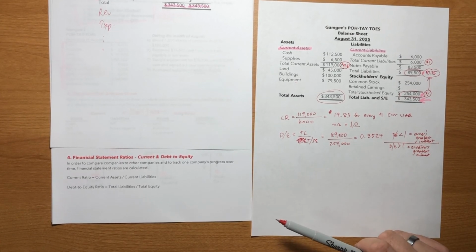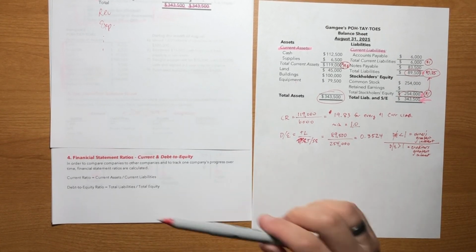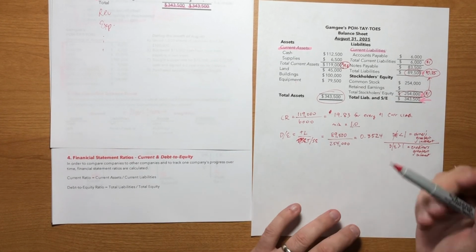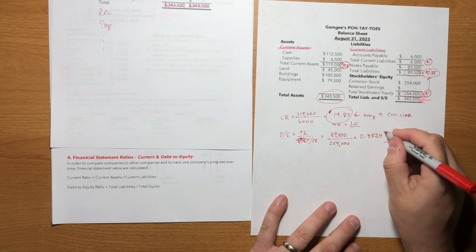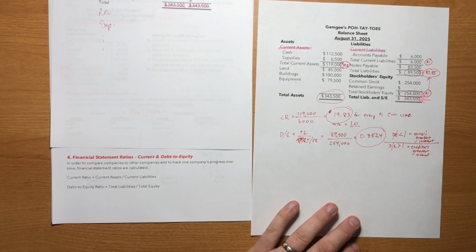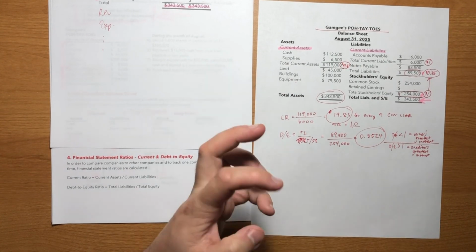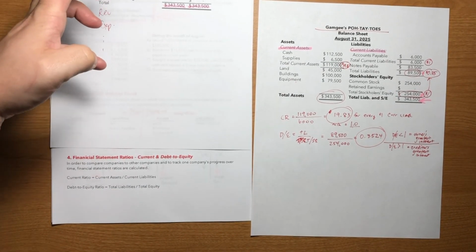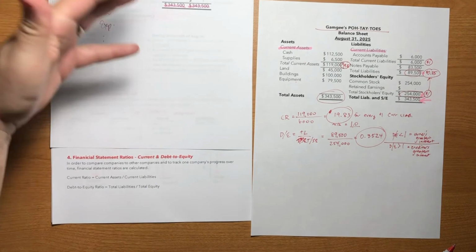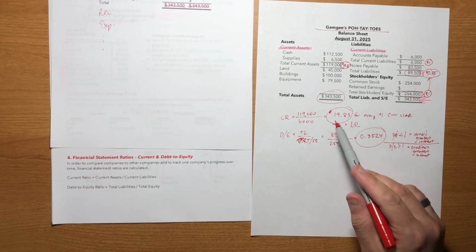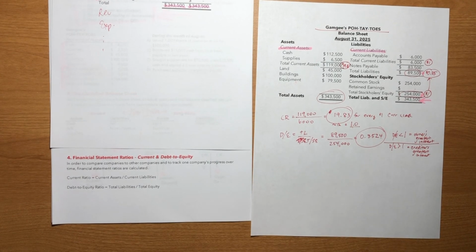So financial statement ratios are important. Now we can use these numbers to compare our progress, Gamgee's potatoes. We can compare Gamgee's progress over time using these ratios and calculating them each month to see how they're doing. We can also use these ratios and compare them to their competitors' ratios if that information is available to us.